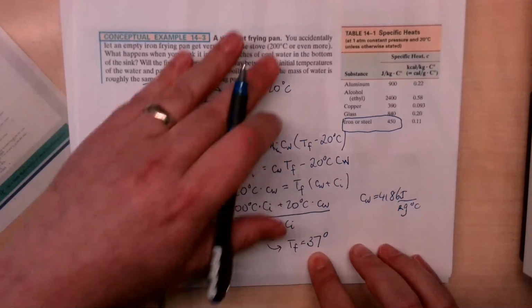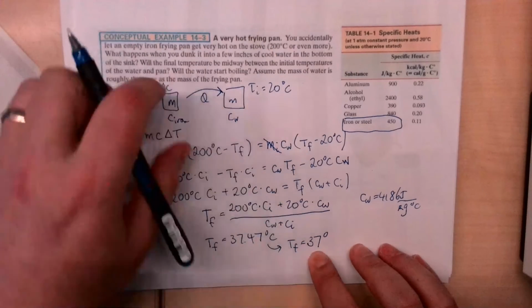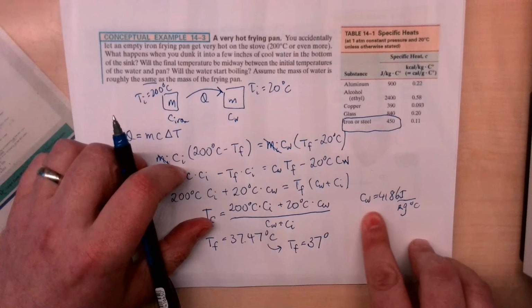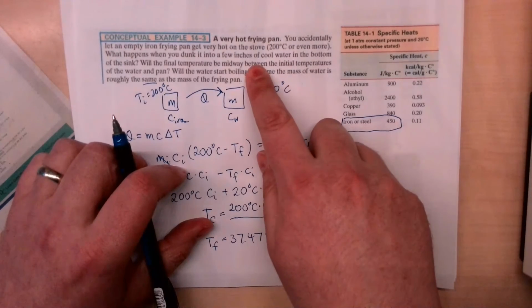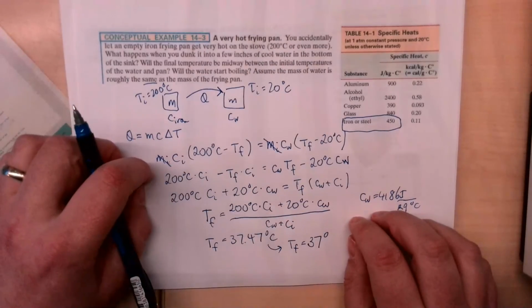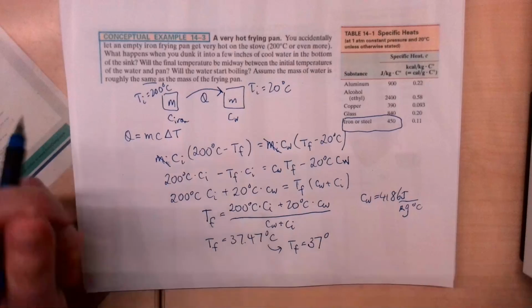Now, if this thing was 200 degrees and it only dropped to there, why didn't the water boil off and all that? Well, the specific heat of water is about 10 times as much as for iron. So if we had 10 times as much iron, then we could start getting into something more interesting. But because we had the same amount of each, the water just heats up a little bit.